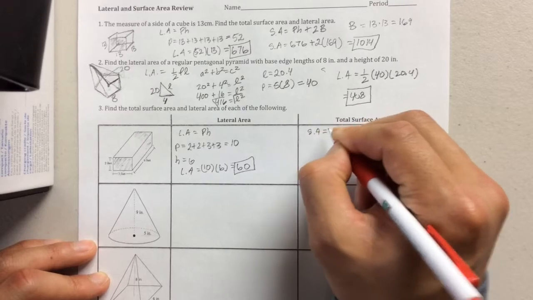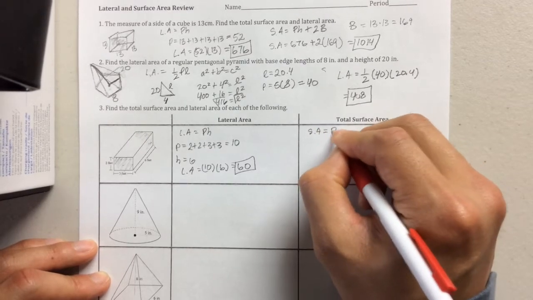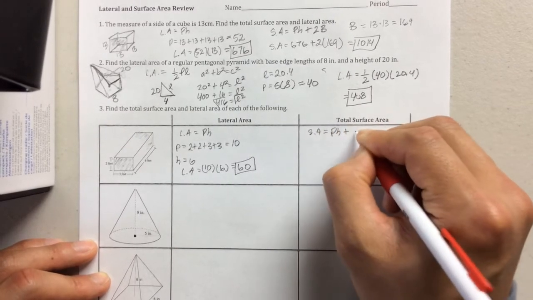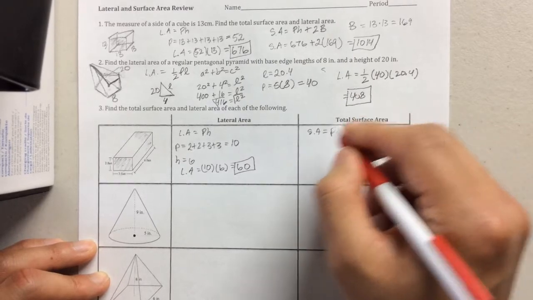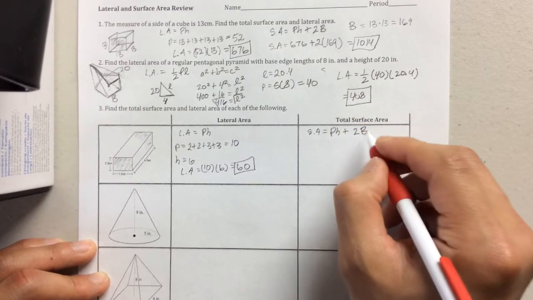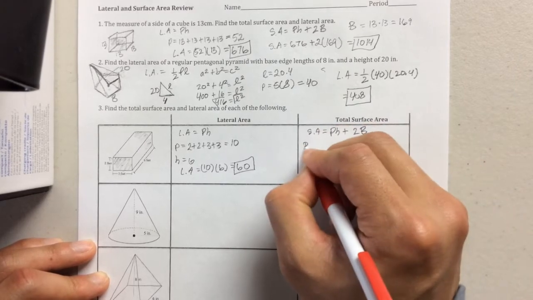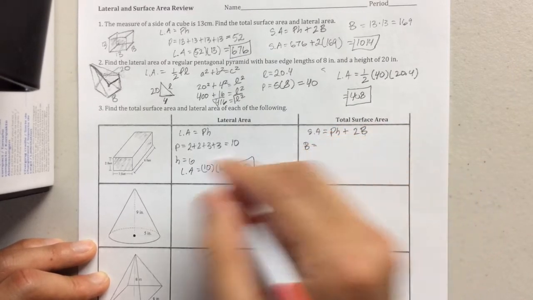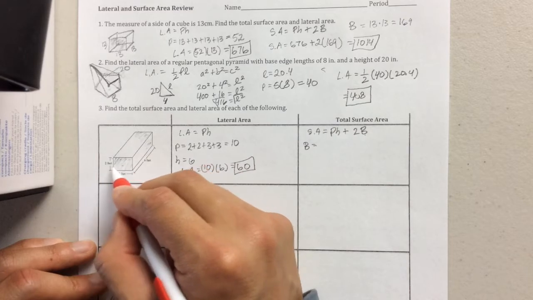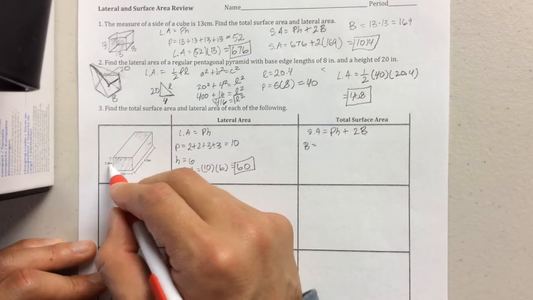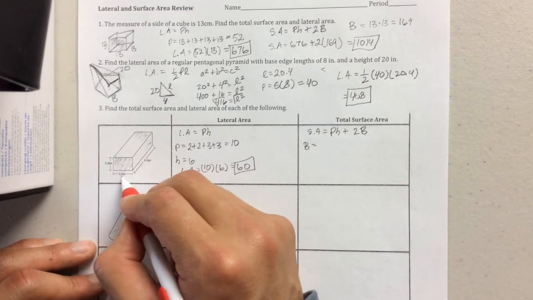For surface area of a prism, the formula is PH plus 2 times B. B stands for the area of one base. So I'm going to find B. Here, this is my base. To find the area of this rectangle, it's just length times width.